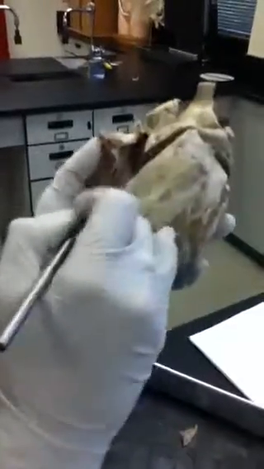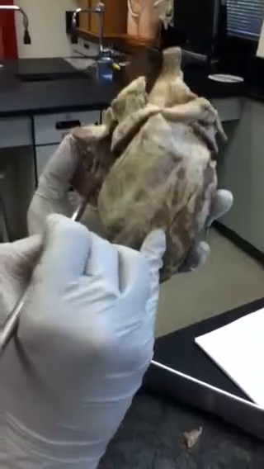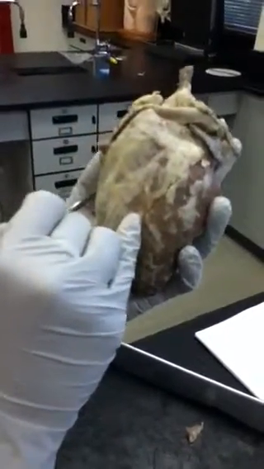This cut's a little shallow. It should have been down here a little bit more, but you can see this is papillary muscle right here where these cords are attached to the wall of the right ventricle.